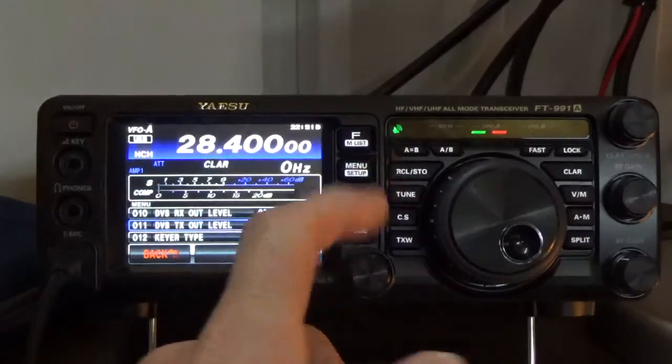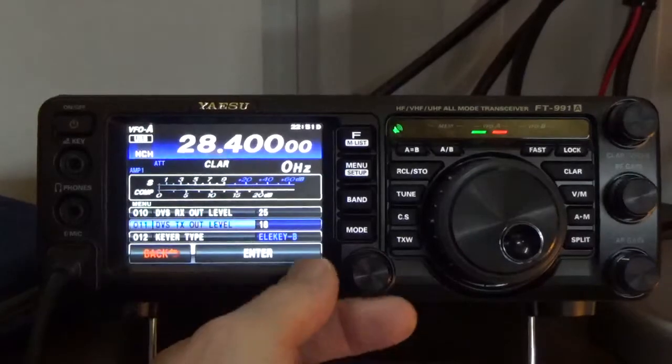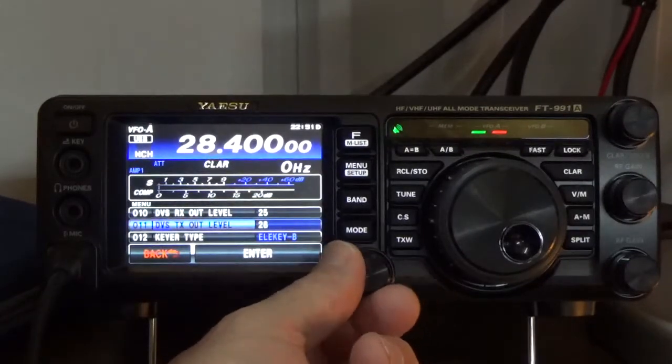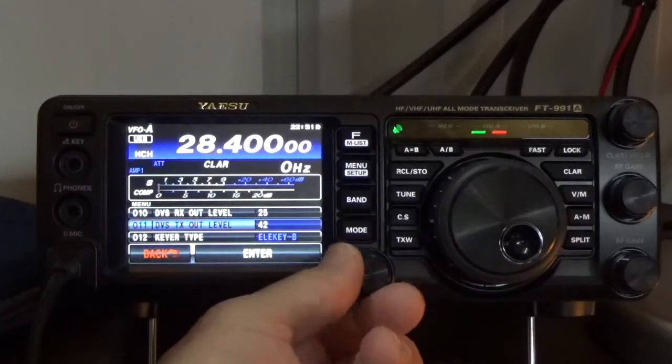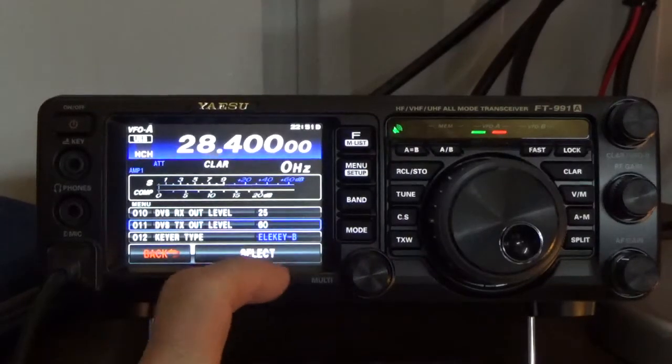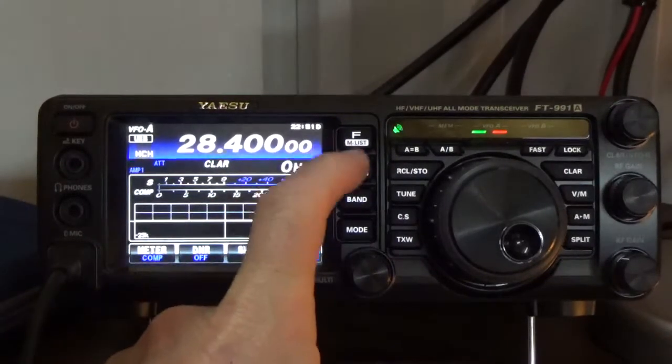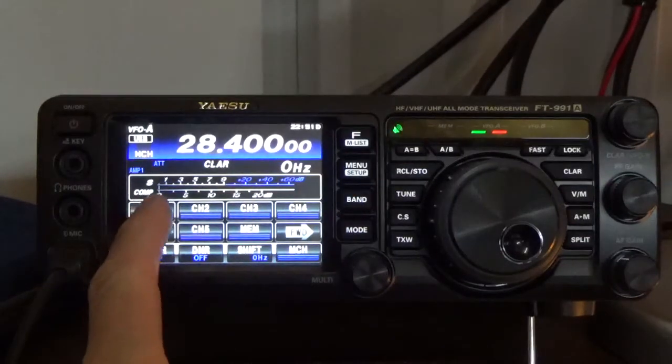Now let me show you what happens when you're overdriving this. Watch this. I'm going to turn this way up, and it's going to be loud, so please put on your headphones and notice the distortion that you hear.